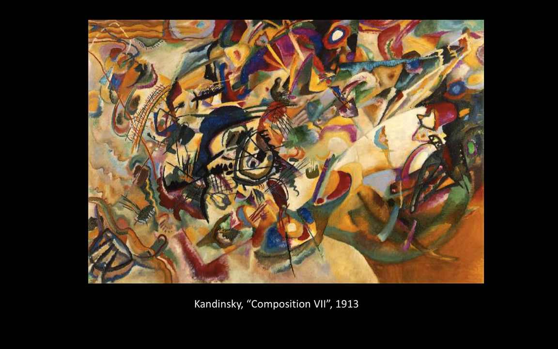Abstract art is art that has a visual reference. Visual meaning you're looking at the sun, looking at a tree, but then it's been abstracted. It's been distorted in some way. So it's not realistic, but you still have some kind of reference.